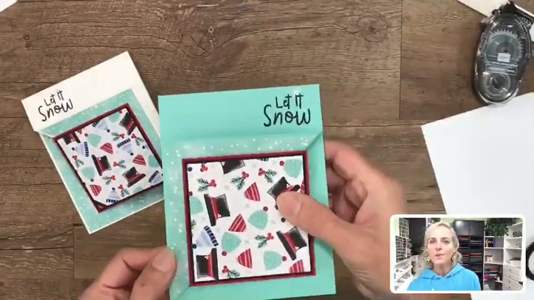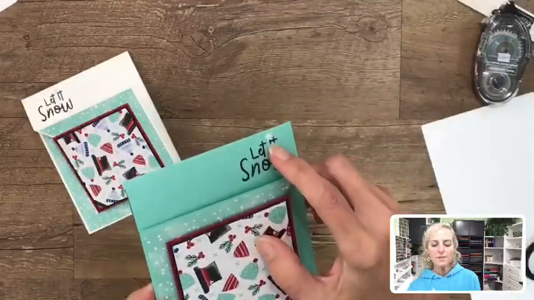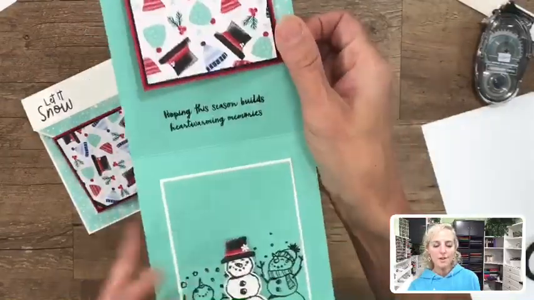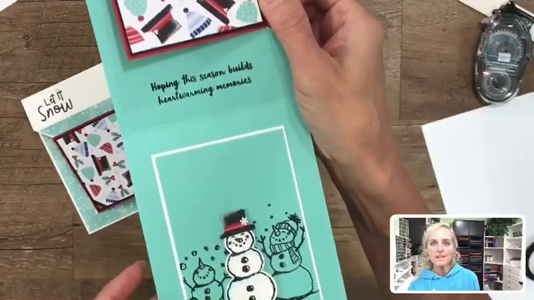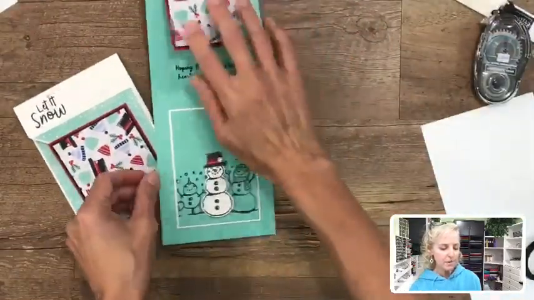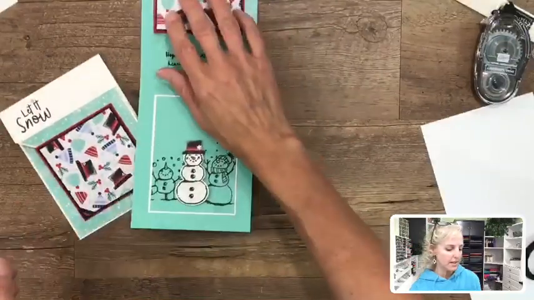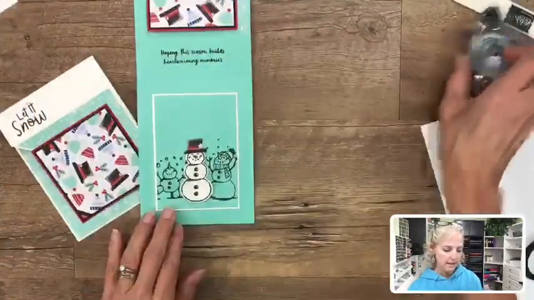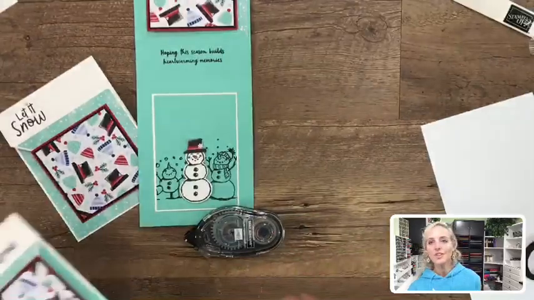I don't know which one I like better, because this one's topped with a snowflake just like his hat was. So there's a little more consistency in there, but it's the same look, right? Okay, we're going to open that up so you can see both the inside and outside. And then this is the first version I made.